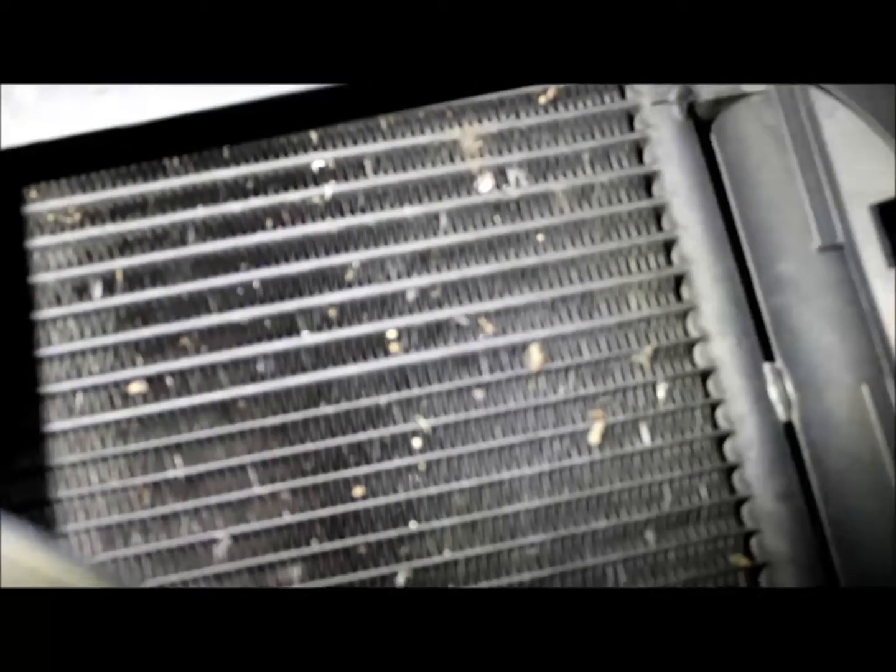The other thing we can do is try to get a look at the condenser itself. I see a little bit of evidence of maybe some mud and leaves maybe blocking some of the fins, but I see nothing that indicates any kind of oil leakage or refrigerant leakage. So we'll have to move ahead with the dye, the UV dye.